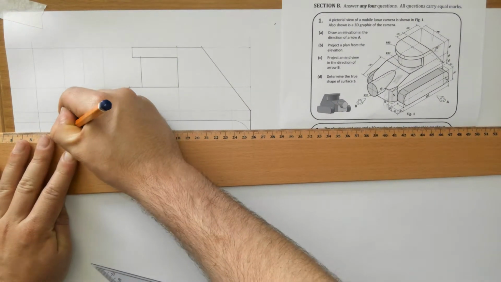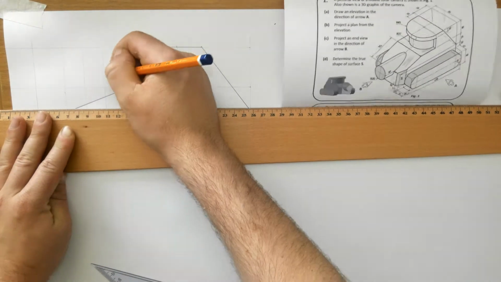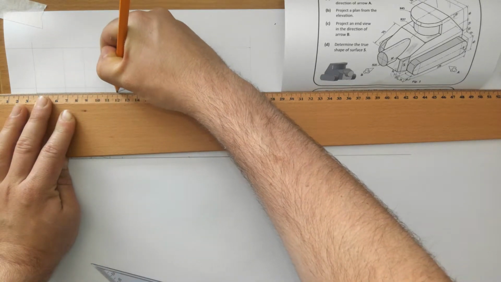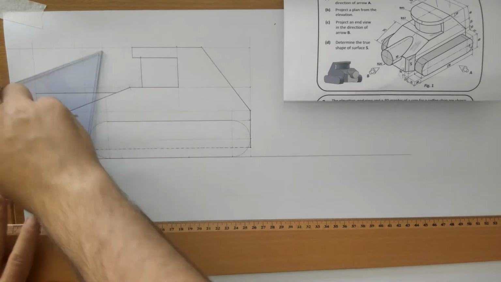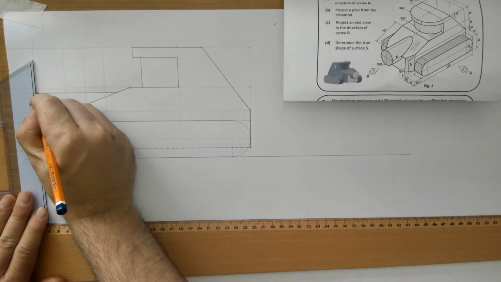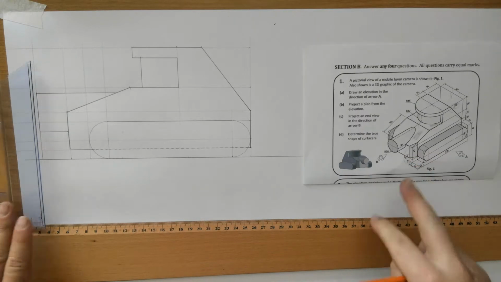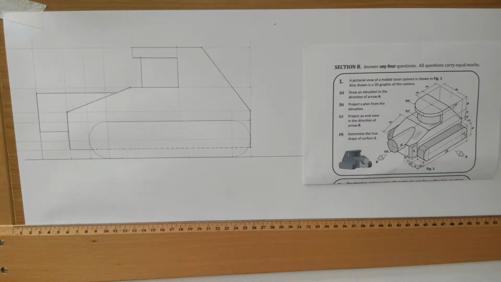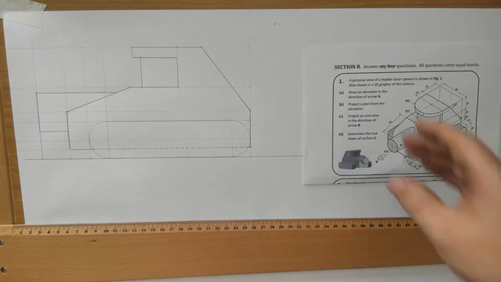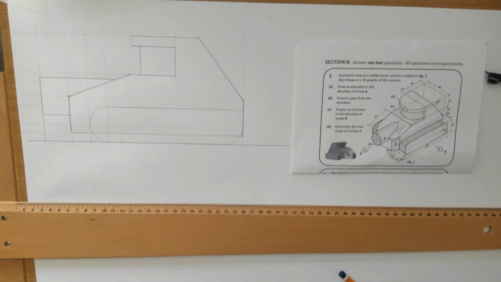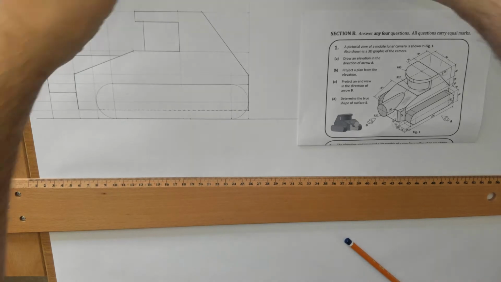So that's exactly what I've done. I marked 20 down, 20 up. Now, that's the elevation of the drawing done. Now I need to do the plan view. So what I see looking down from the top.